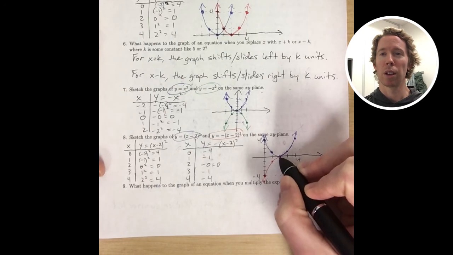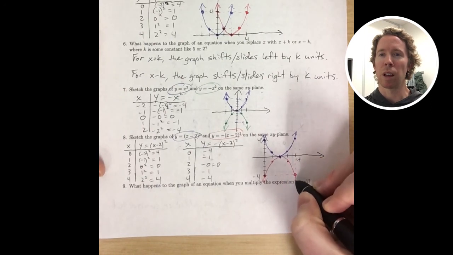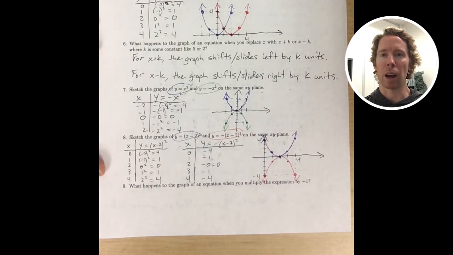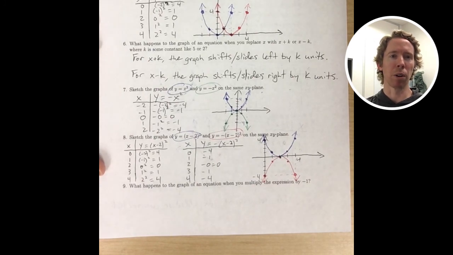All right, so it looks like it is happening like I would have expected: you take your original graph, and just flip it over the x-axis.